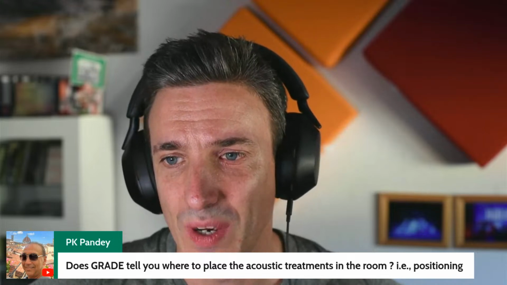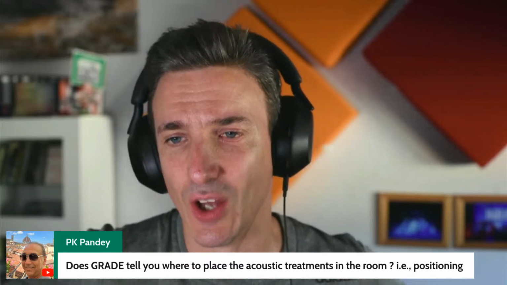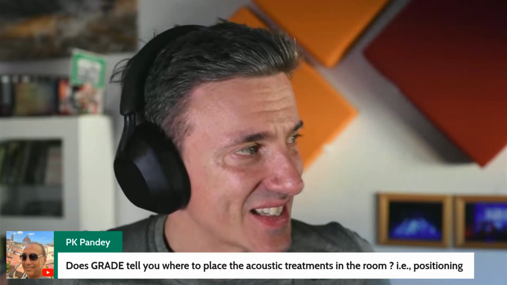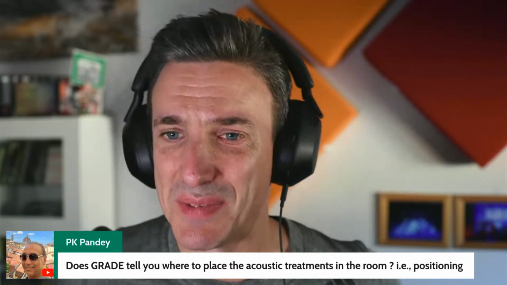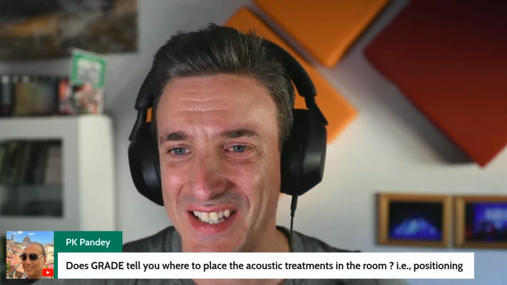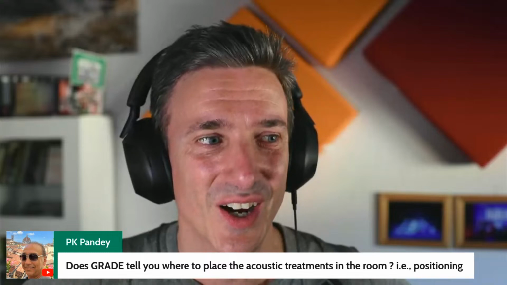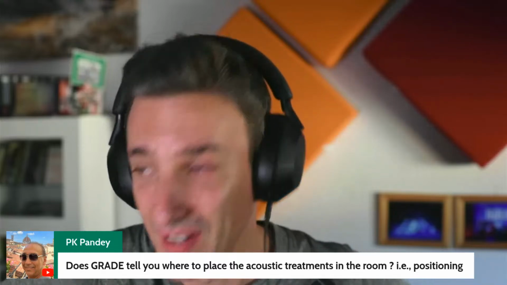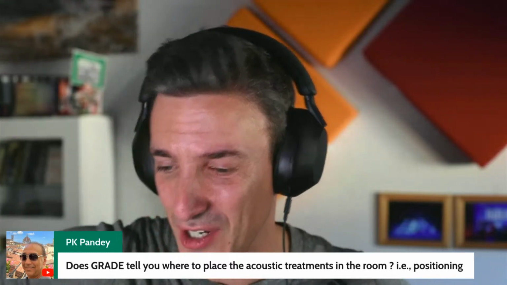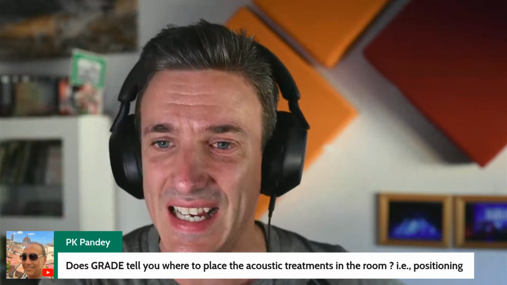Does Grade tell you where to place the acoustic treatments in the room? Positioning? No, because this is absolutely not possible, because Grade does not know your room. It does not know the symmetry of your room and where there is a door, or for example, if you can use a corner for bass traps, or if it's not possible because there's something else. No chance.